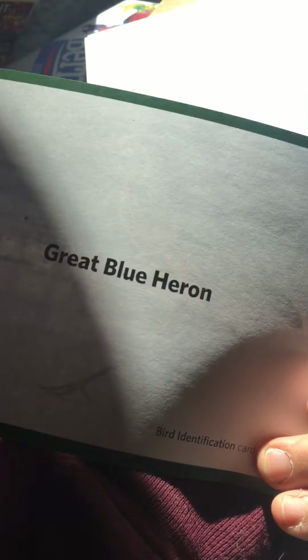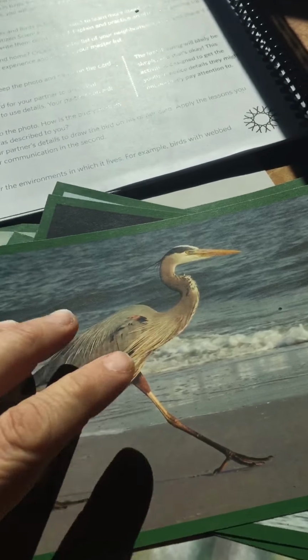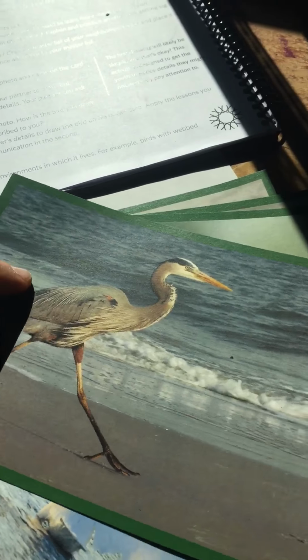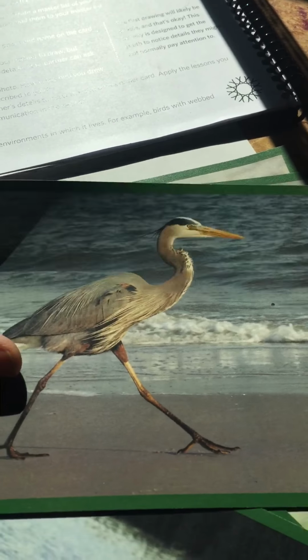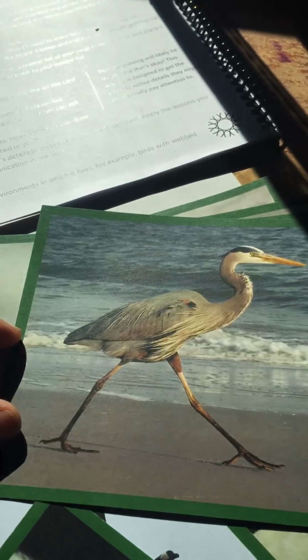Here, I think, is this a great blue heron? We have tons of these in Montana. These guys are so cool. They have really long legs. They usually stand straight up. So I would probably describe a heron as standing straight up on one leg.